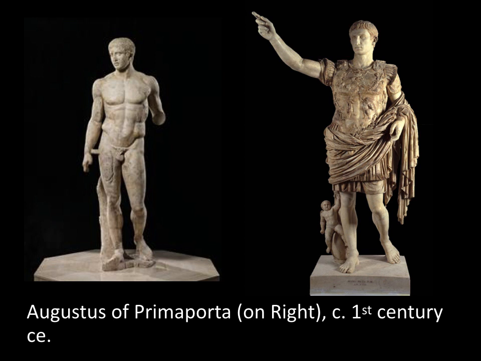So he's basically saying, I am divine. And he's pointing to show that he will guide the rule of Rome. And so he will divinely guide the rule of Rome using Greek methods, which is why again he's taking that Greek contrapposto stand.